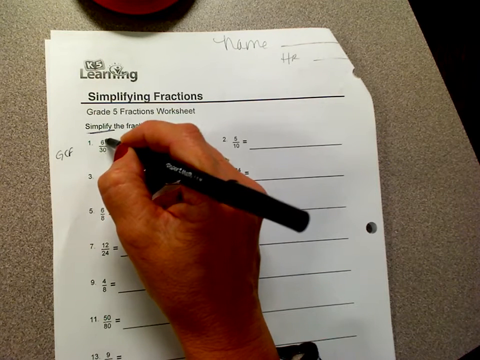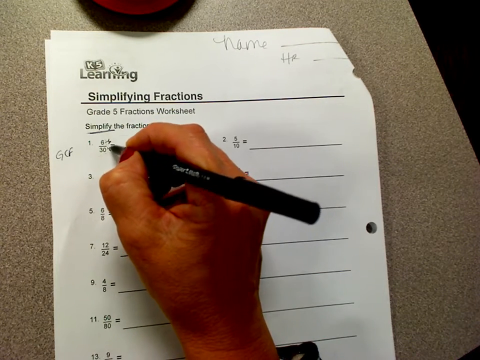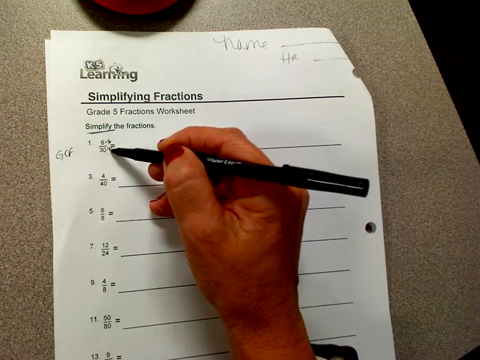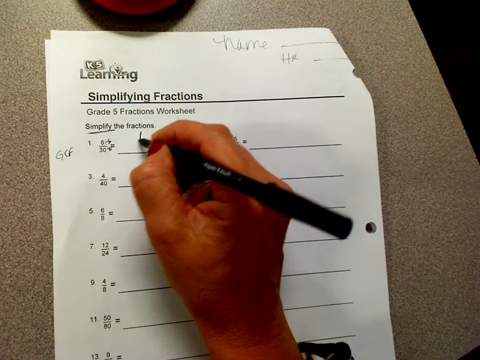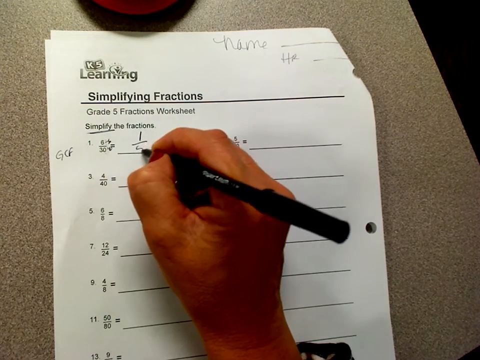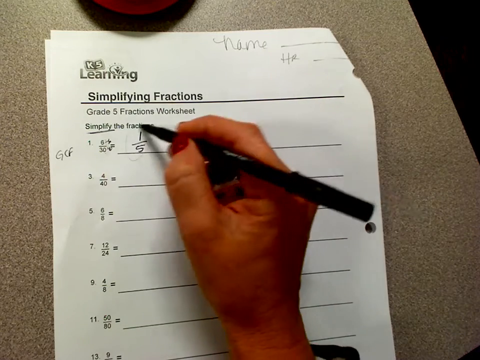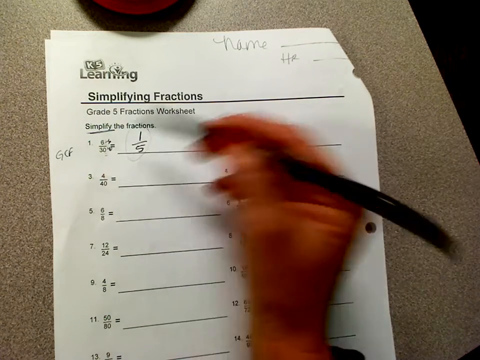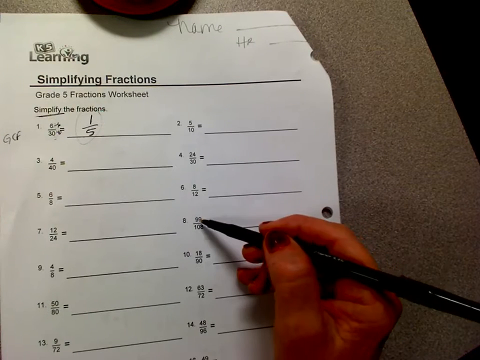Well, 6 is. 6 divided by 6 and 30 divided by 6. 6 goes into both of these numbers. So 6 divided by 6 is 1. 30 divided by 6 is 5. So that's the simplified fraction of 6/30. So that's what you want to do on all these.